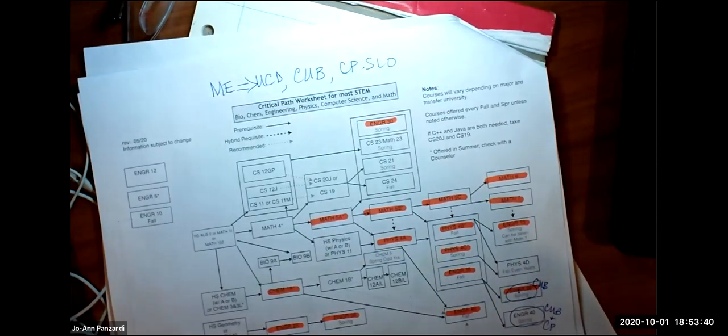Okay. All right, is that clearer now? So this checklist is to find out what courses you need to take at Cabrillo before you transfer. Okay? Okay. Yeah. Okay, what else? What other questions, you guys?